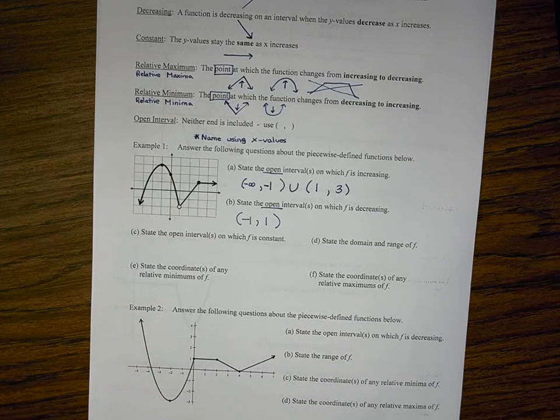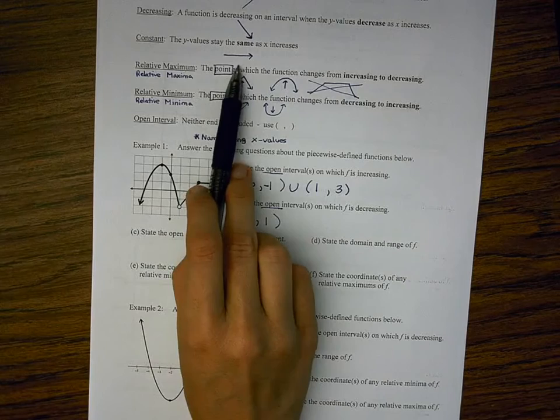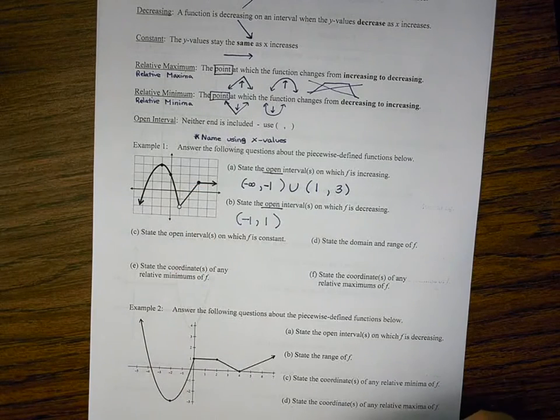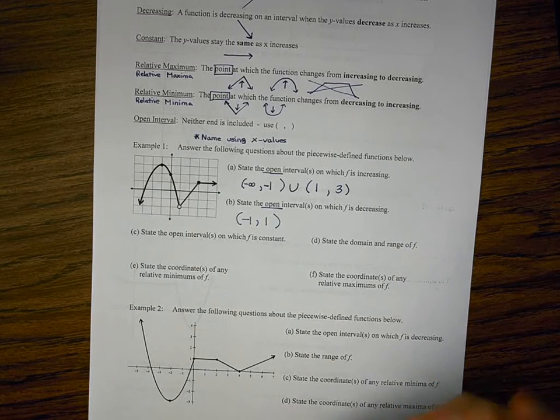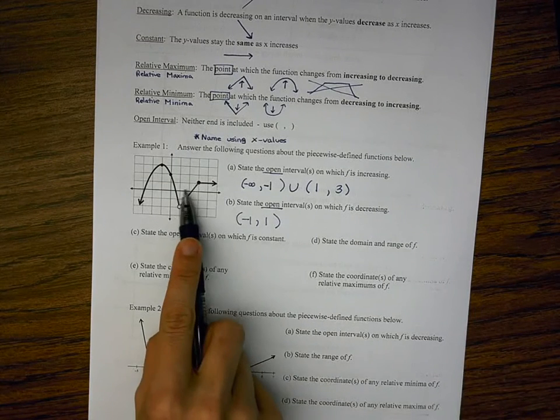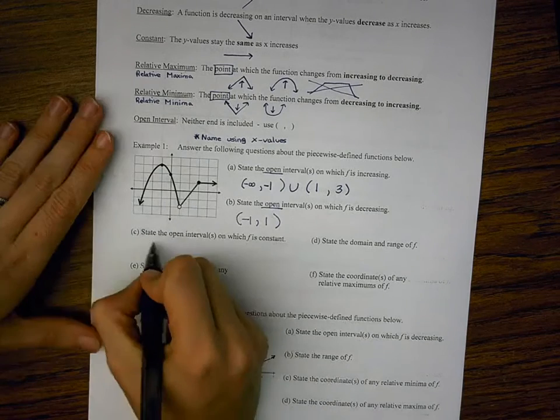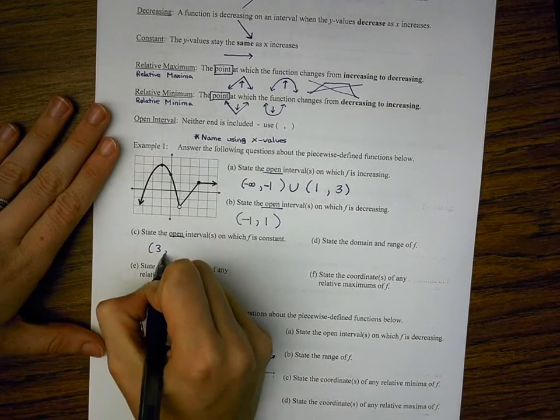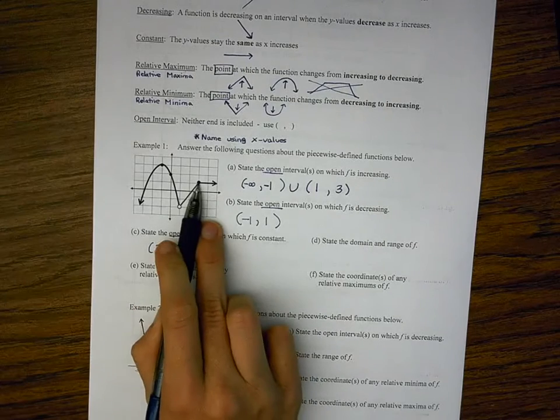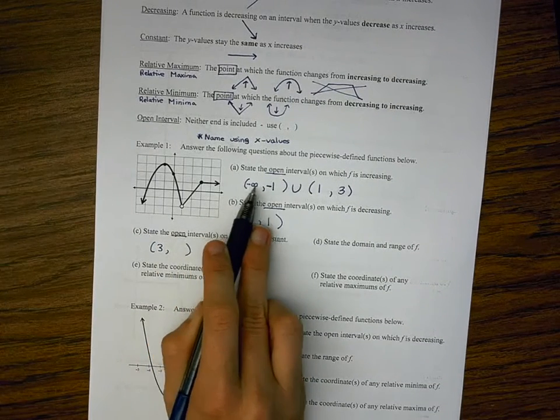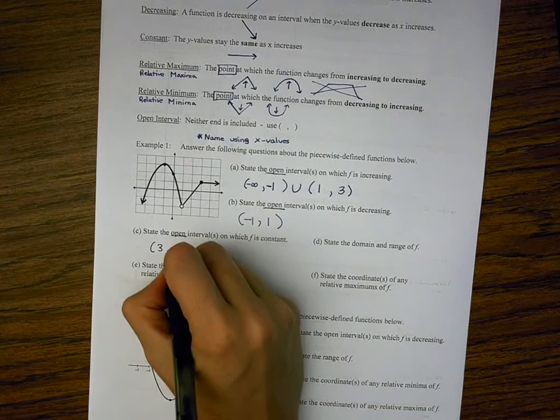Which brings me to my last question here. Well, I should say my third question, the last of this set. State the open intervals on which f is constant. Okay, well, constant, remember, means we are flat here. My y stays the same as x increases. Where does that happen on this graph? Well, it starts right here, which is at x equals 3. And again, open intervals, so we're doing parentheses. And it's flat all the way till what x value? Well, there's an arrow pointing right, and so it would be infinity.